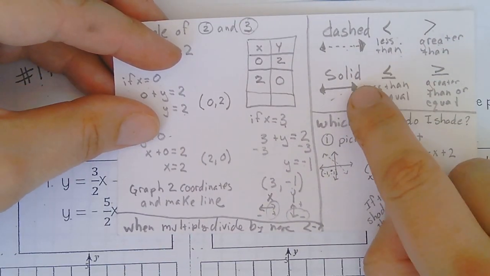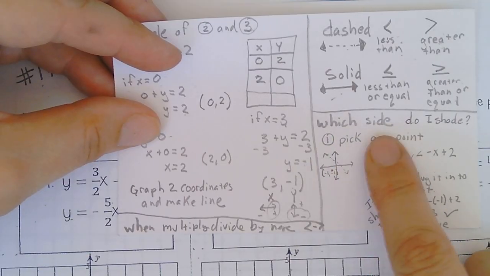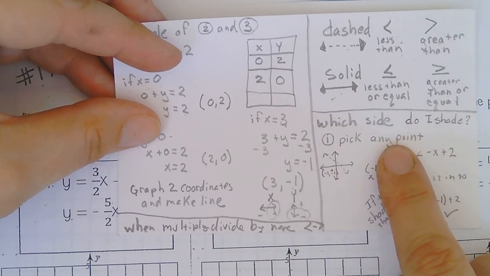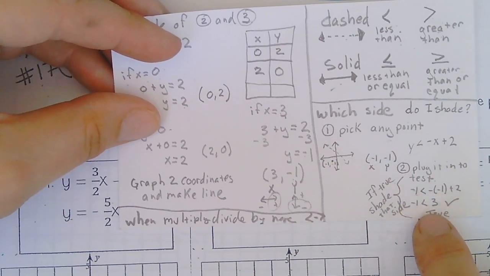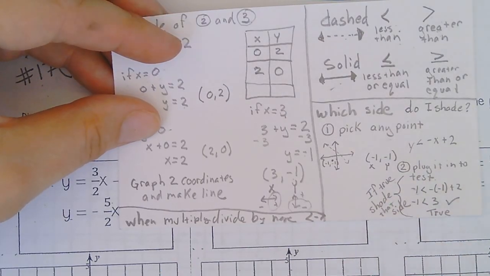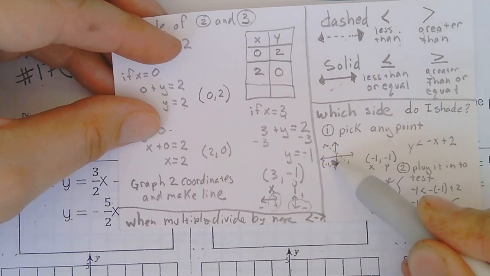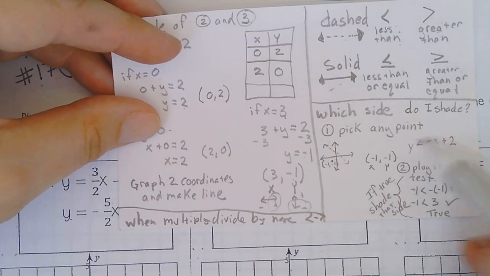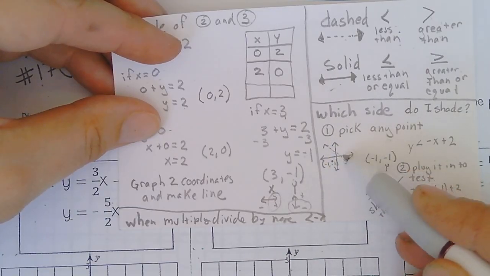Once we make a line, you have to figure out which side to shade. You pick a point, then you plug it in and test it. If it comes back true, then shade that side. If it's false, you're going to shade the other side. What I mean by that is if this is the line and I test this point and it comes back true, then I shade this side. If it came back false, I would shade this side of the line.